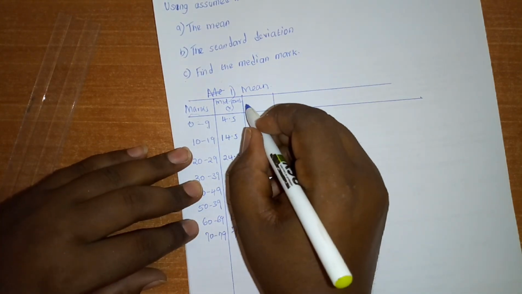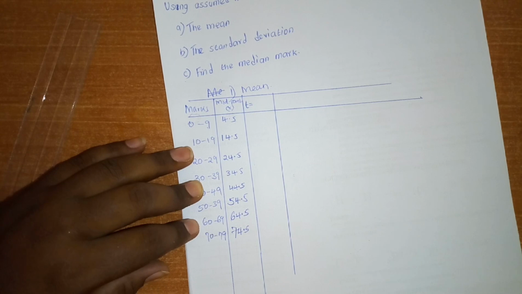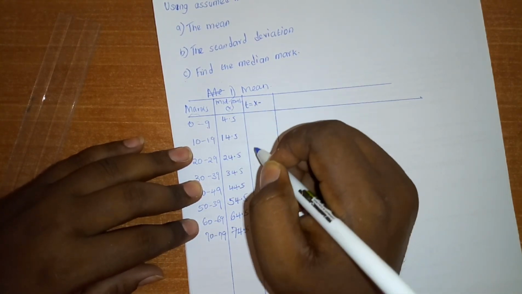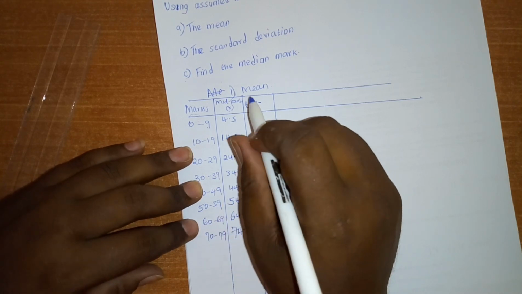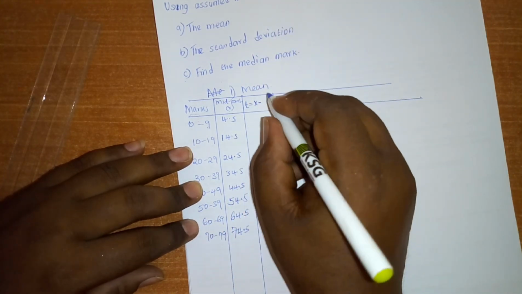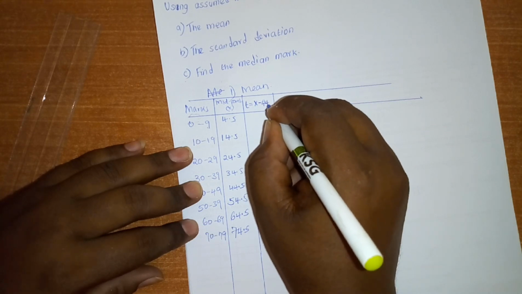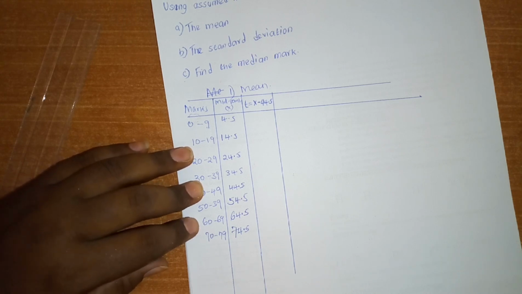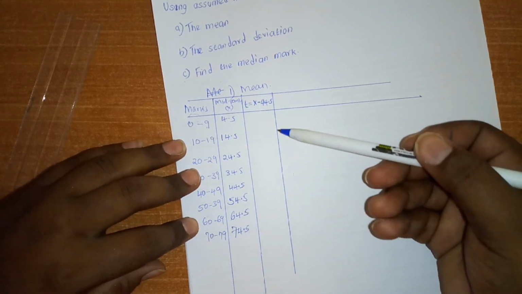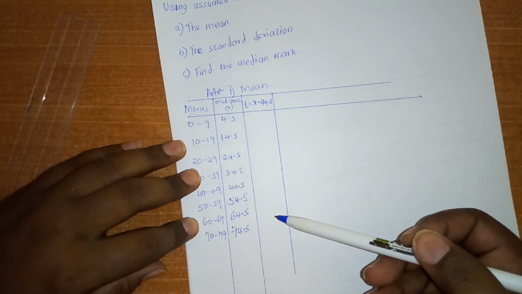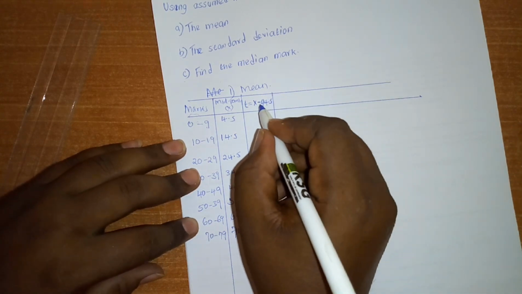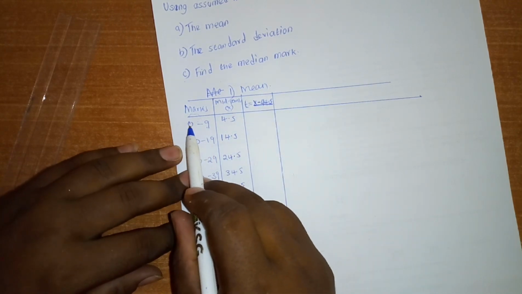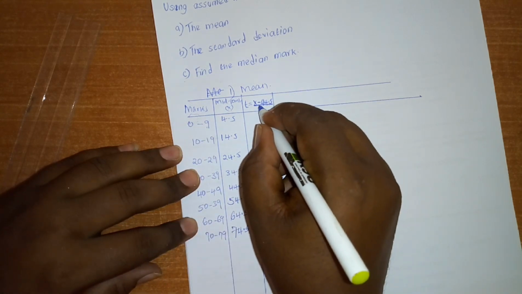Then we need a column for t. And how can we get t? t is x minus the assumed mean. And what is our assumed mean? Our assumed mean is 44.5. If you want the data in this column to be very small, you can divide by the class interval. The class interval between 0 to 9 is 10, so we divide by 10.